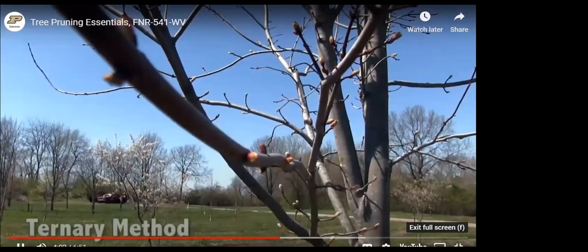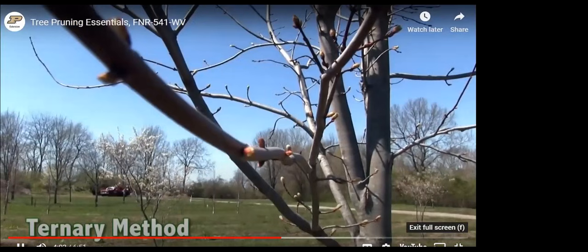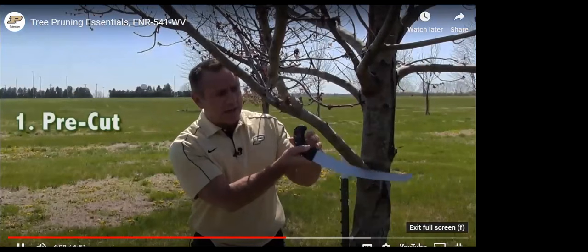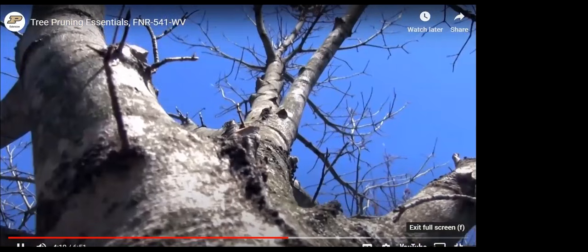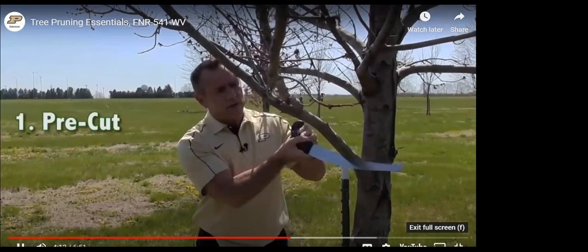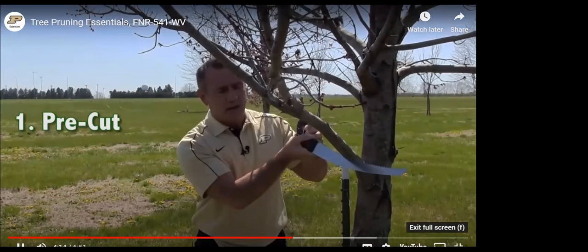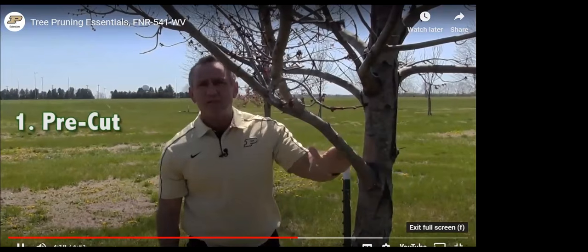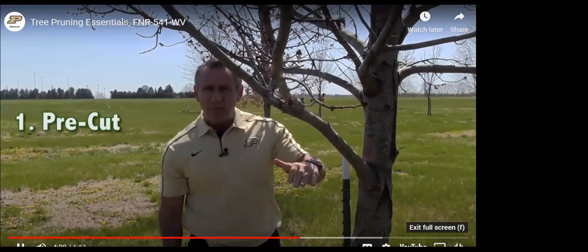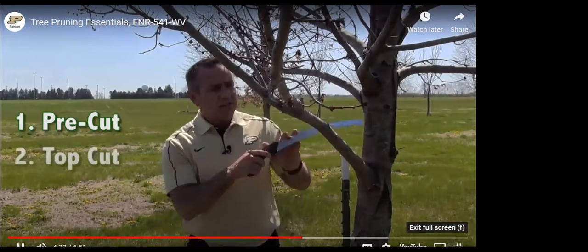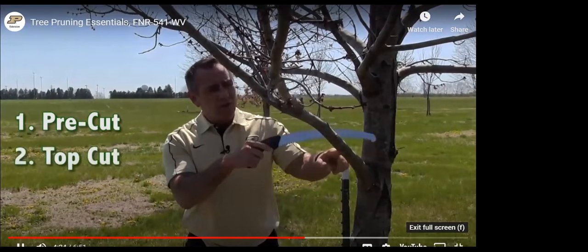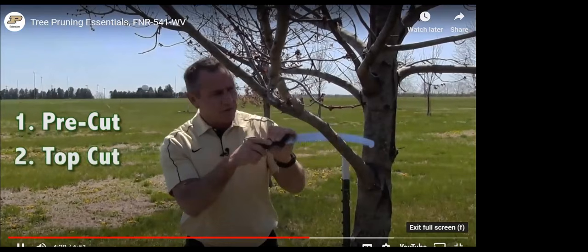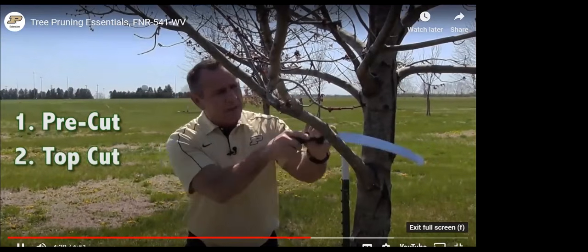It's called the ternary method, which is actually 3 cuts. First, we're going to make our pre-cut, which is typically on the underside of the branch, and we're going to go in about 1/3 the diameter of the branch. The purpose of this is to prevent the branch from tearing once we start making our second cut. This is our top cut, and we'll go about 2 inches or so past where our undercut is for the pre-cut. And then we start cutting.